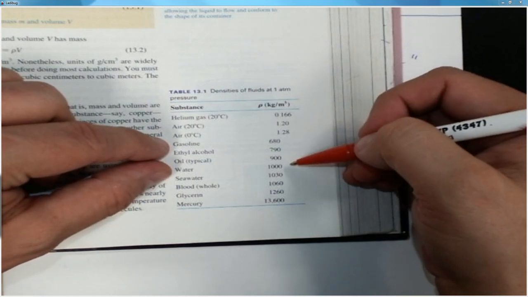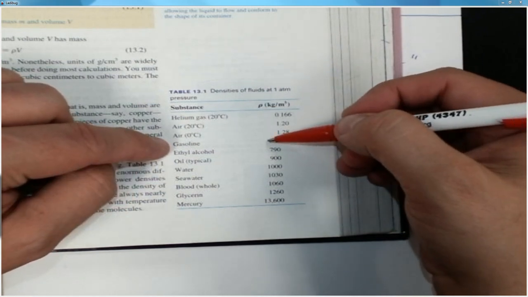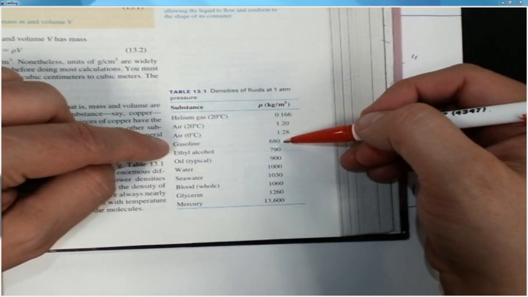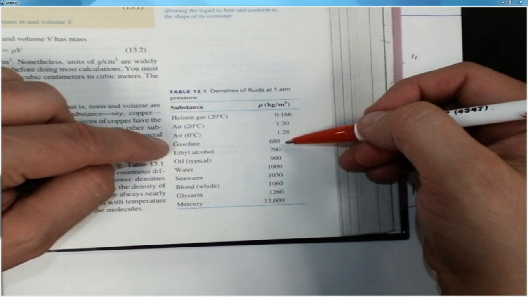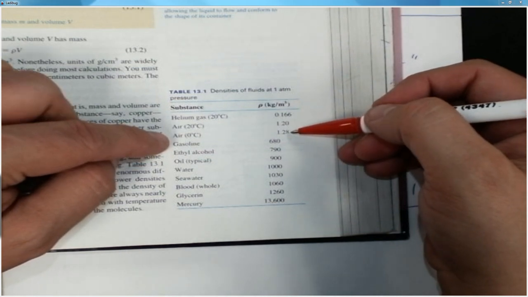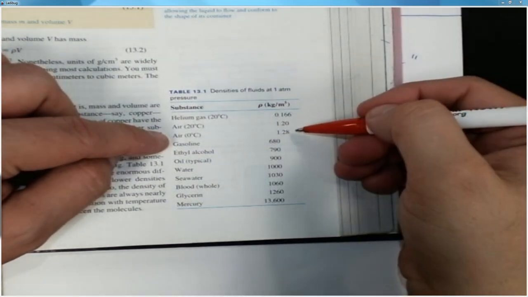Gasoline. Oh, look, gasoline isn't nearly as dense as water is. So gasoline is about 680 apples for 1 cubic meter. Okay. Air. Well, air actually has a weight. It's not just nothing. It has a weight, doesn't it? Look, air has a density.